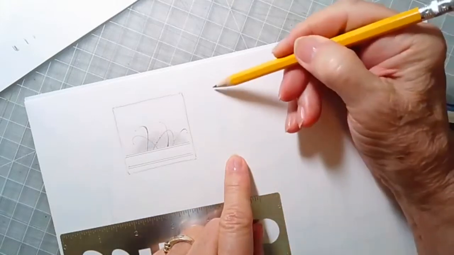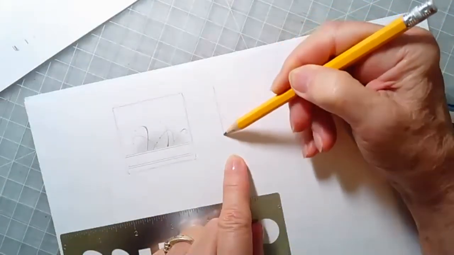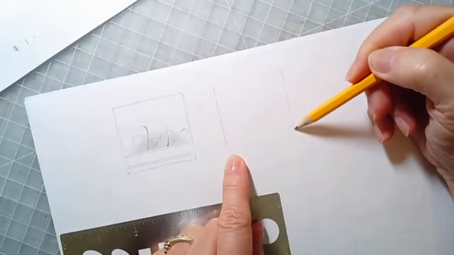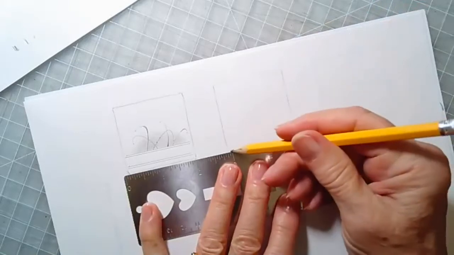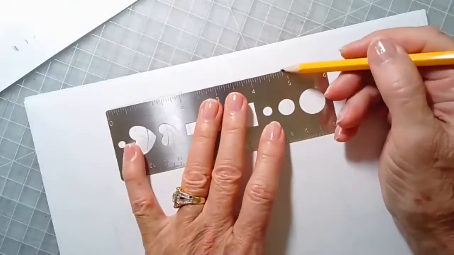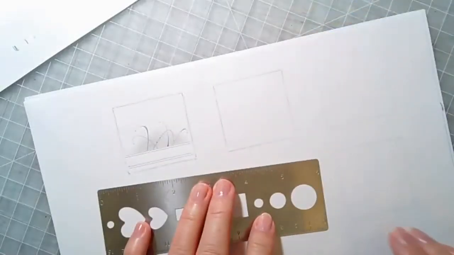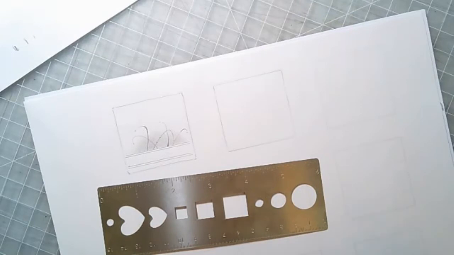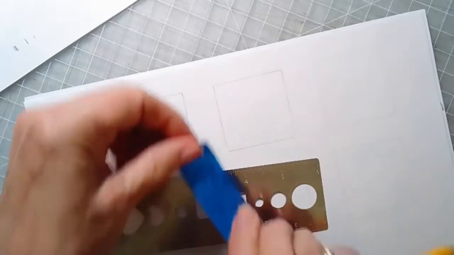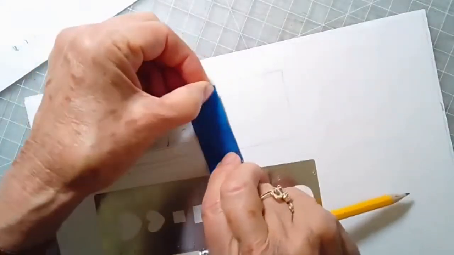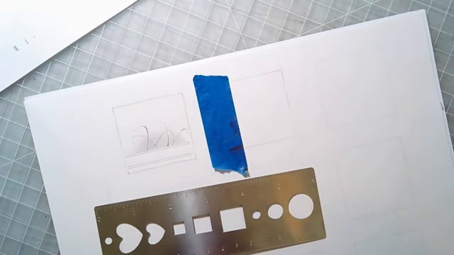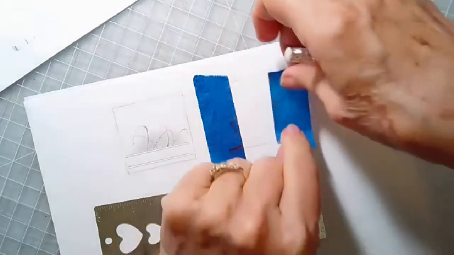I'm going to do another one in the next block that's very similar to that. And again, I'm going to have you go ahead and mark that off so you have reference for yourself. And we're going to take the tape, though. Now it's going to be a little bit different. I'm going to take the tape inside, and we're going to do something like this, top and bottom. So you create the width by using your tape. You're going to make a box within a box.